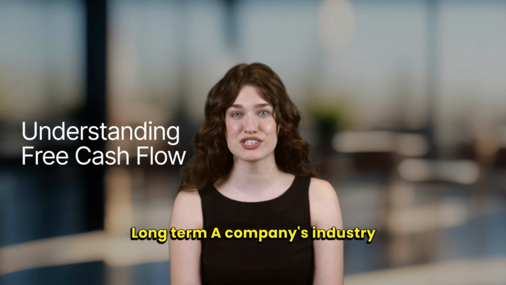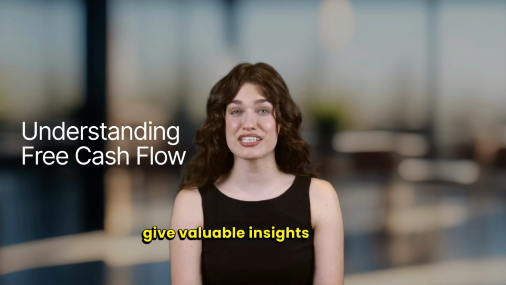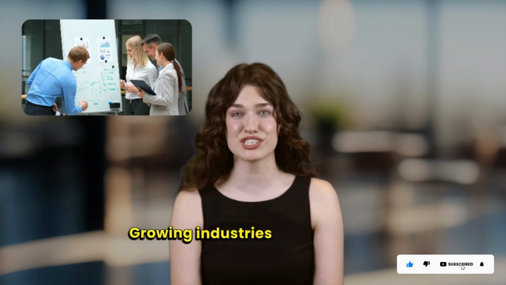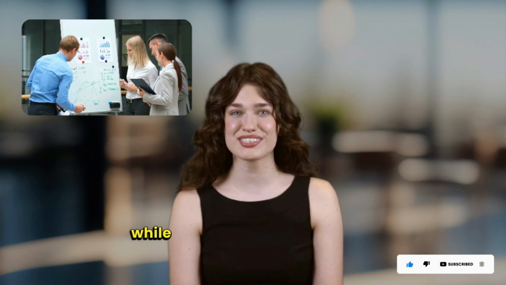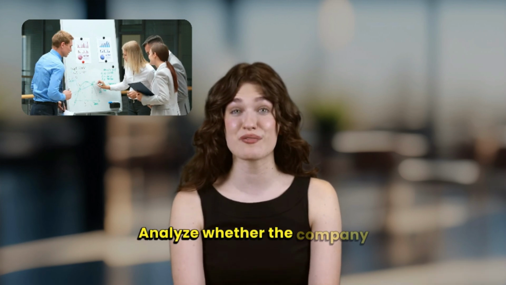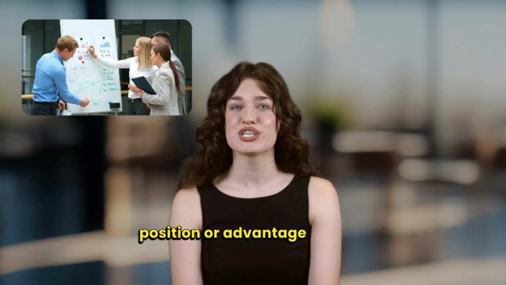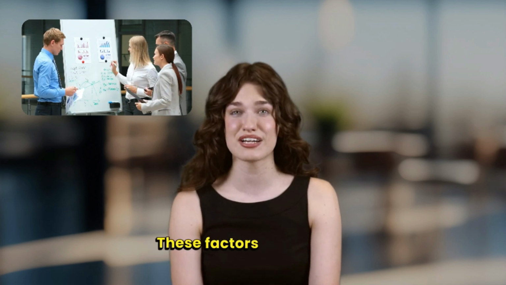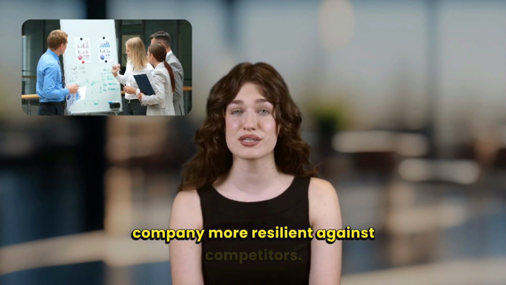A company's industry and market position give valuable insights into its growth potential. To do this, check if the industry itself is expanding. Growing industries often support company growth, while stagnating industries may limit opportunities. Analyze whether the company has a unique position or advantage, such as strong brand identity, proprietary technology, or significant market share. These factors can make a company more resilient against competitors.